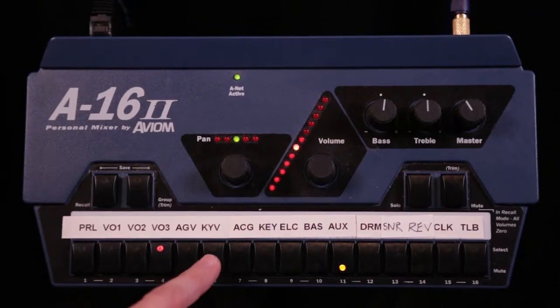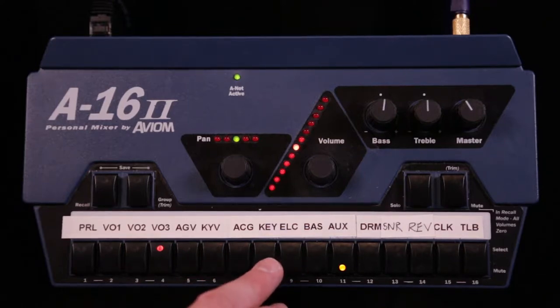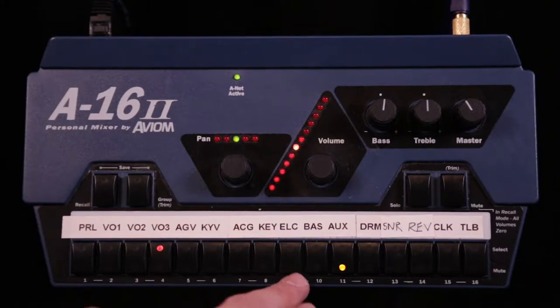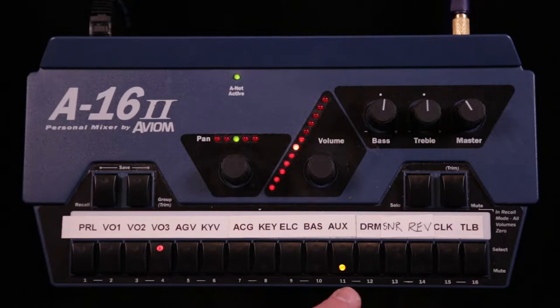This is the keys vocal. This is for the acoustic guitar, the actual instrument. This is for the keys instrument. Channel 9 here, ELC, is for electric. Bass. 11 is auxiliary. That's the auxiliary microphone, which can be used for anything like a violin or the cajon, whatever is being used in that channel. This is the channel that you'll hear it from.